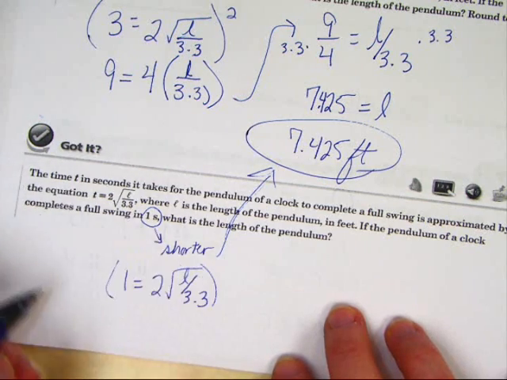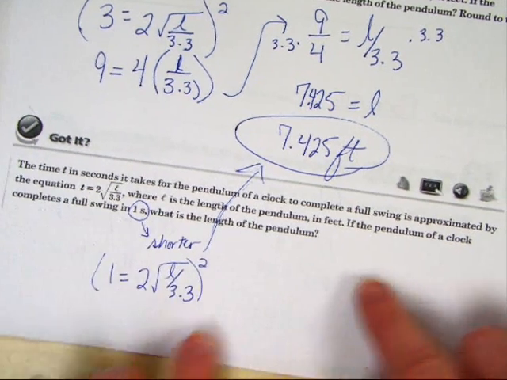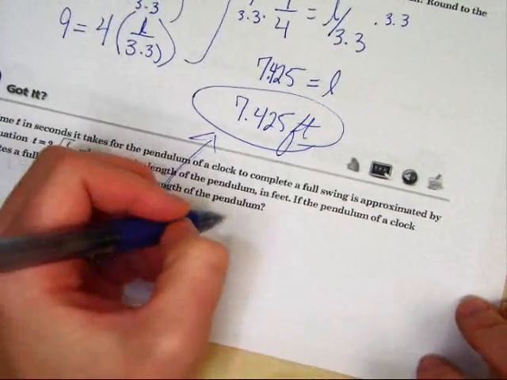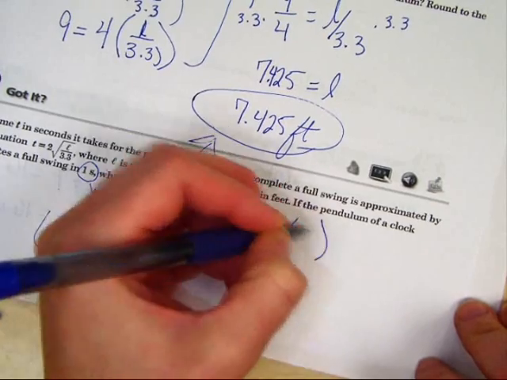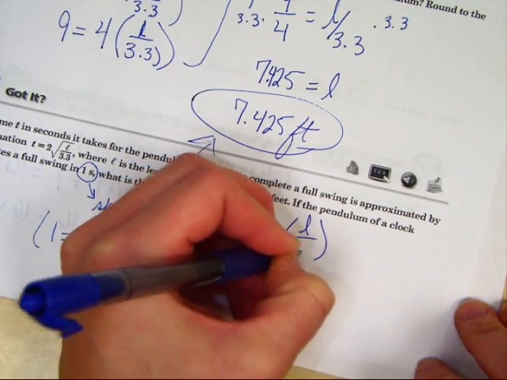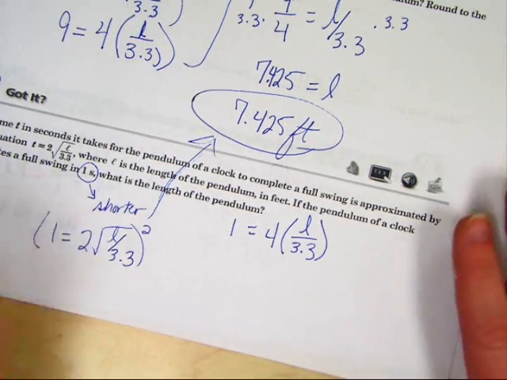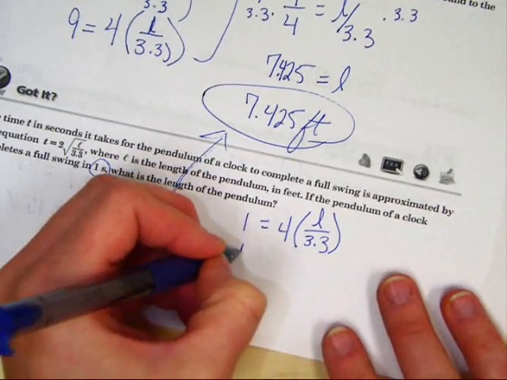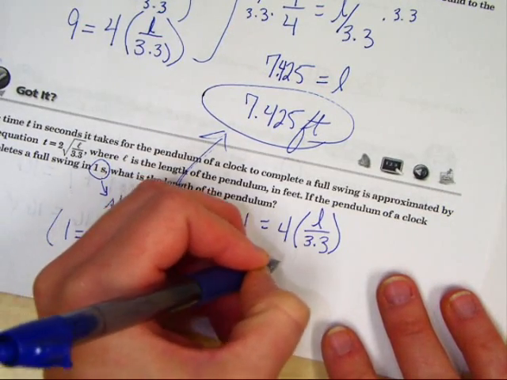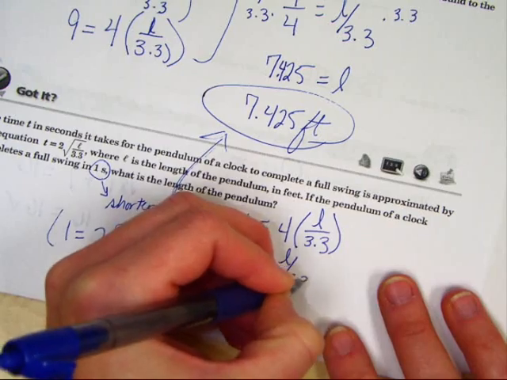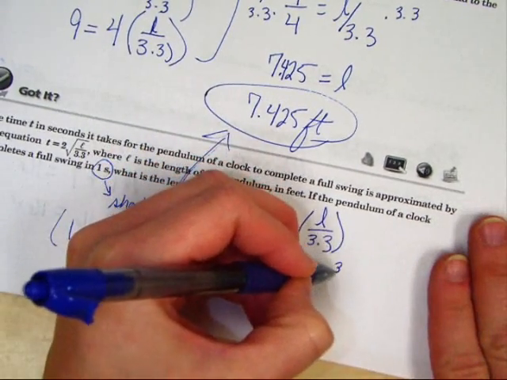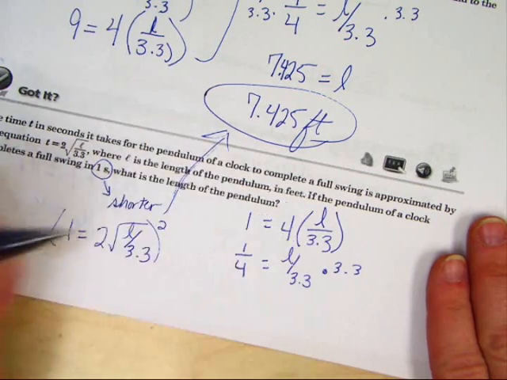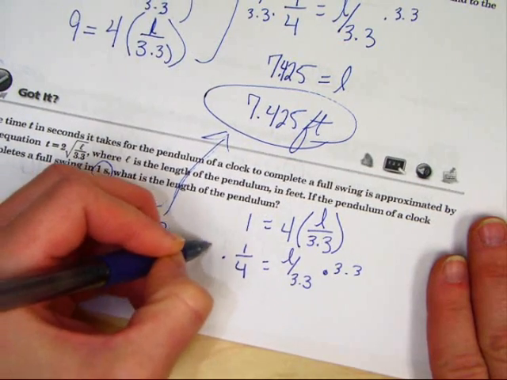We square both sides, and we get 1 squared is 1 equals 2 squared is 4, and the stuff on the inside is now not trapped anymore, it's just L over 3.3. Divide both sides by 4, and to clear your fraction on the right, you're going to multiply by 3.3. So times 3.3, times 3.3.